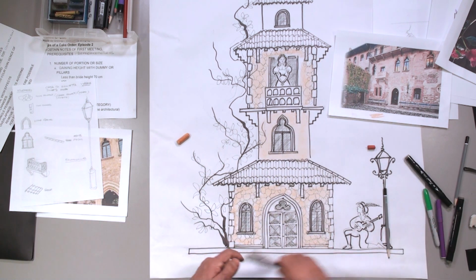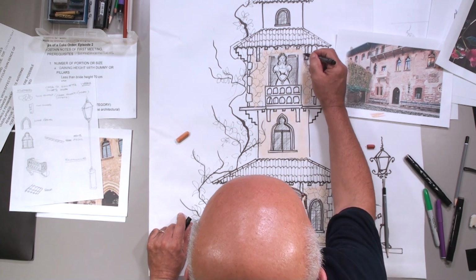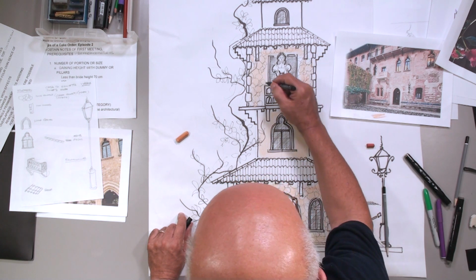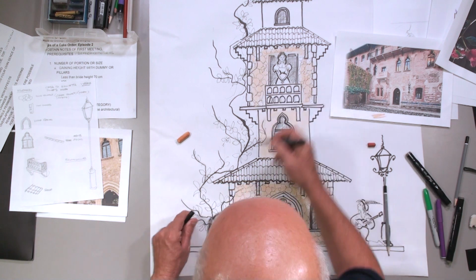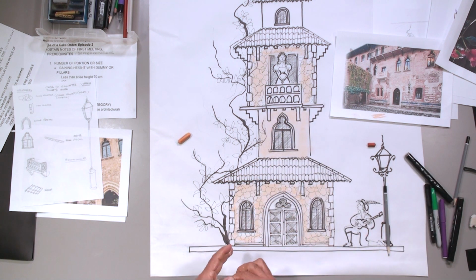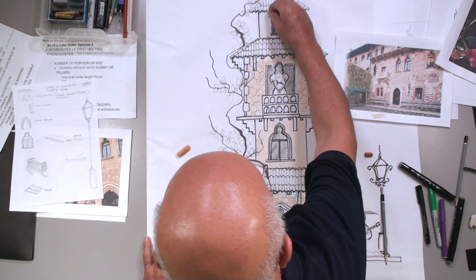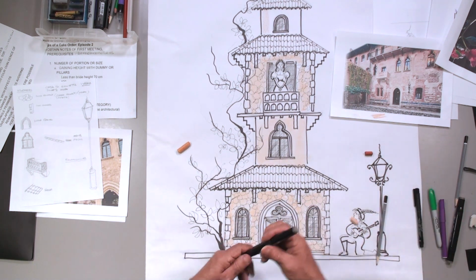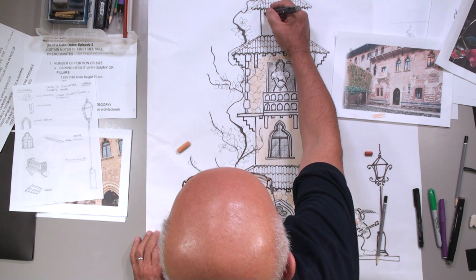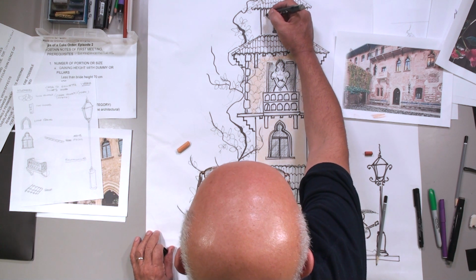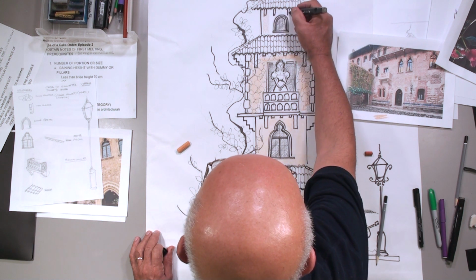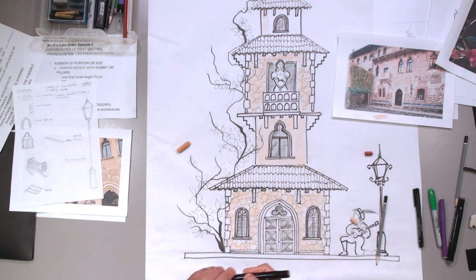I have to go a little bit more here. Fill up this area. And this one also has some of this stuff. Like that. Probably like this. Okay, anyway. All right.